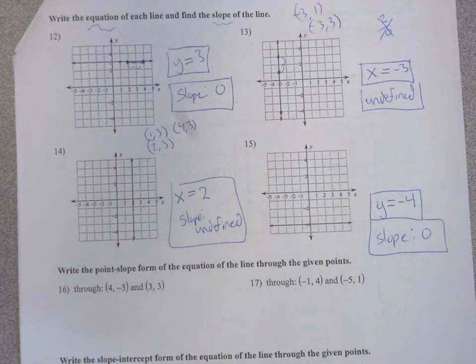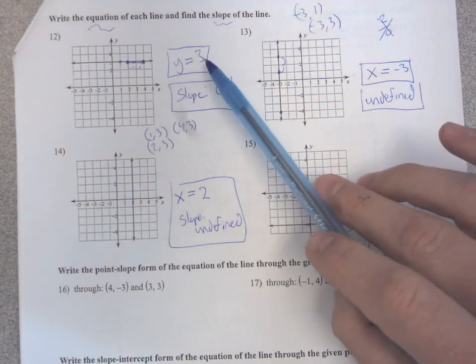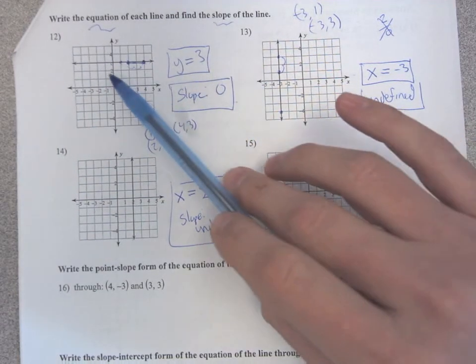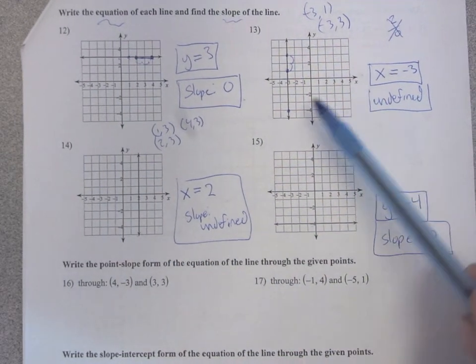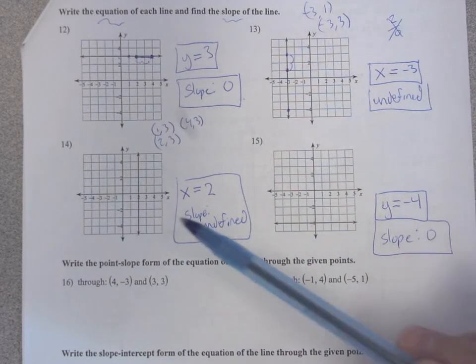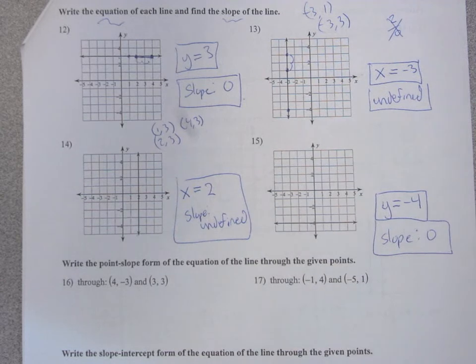All right, so that's how we deal with horizontal and vertical lines. That's going to take a little bit of memorization for you. So I would practice, and you can even make yourself some flashcards or whatever. But horizontal lines look like y equals a number. They cross the y-axis. Their slope is 0. Vertical lines look like x equals a number. They cross the x-axis. Their slope is undefined.